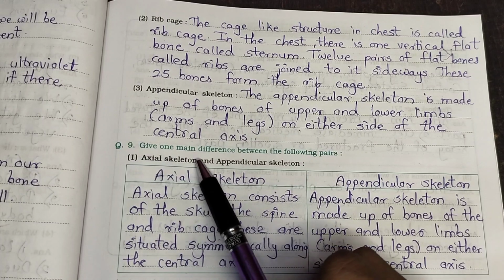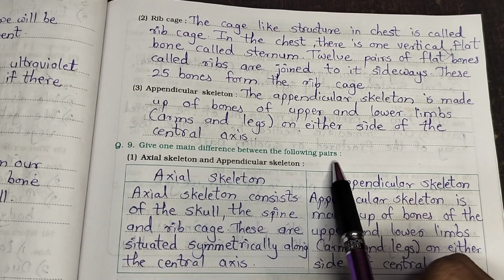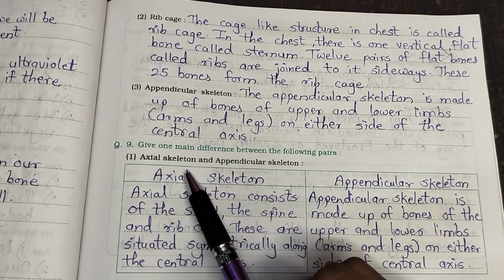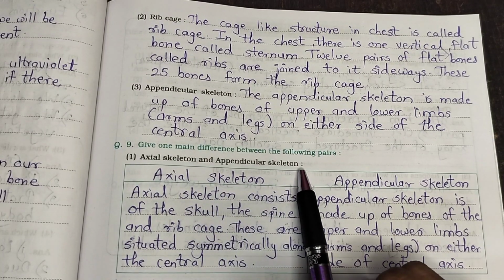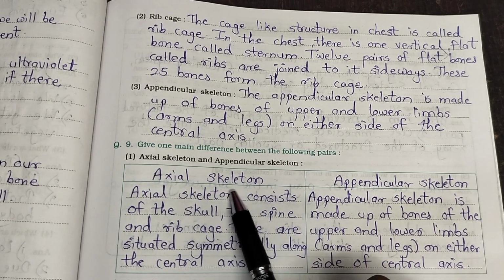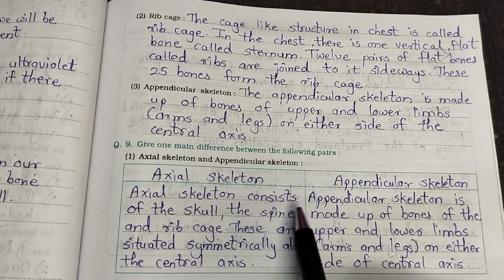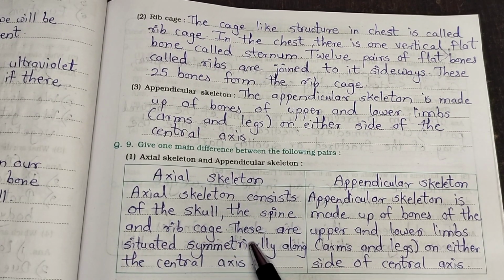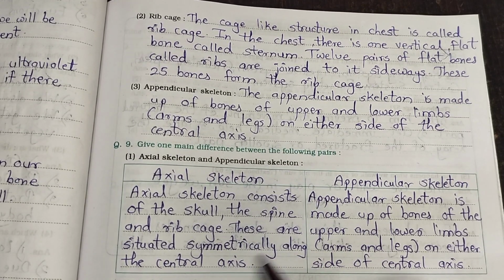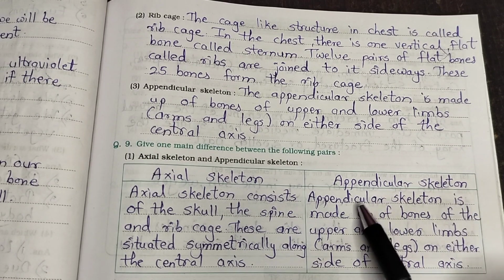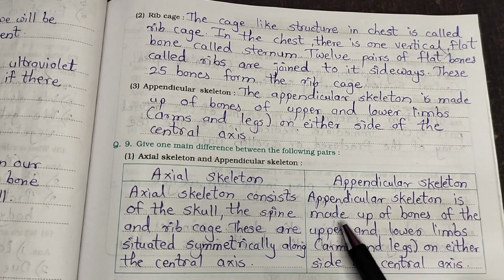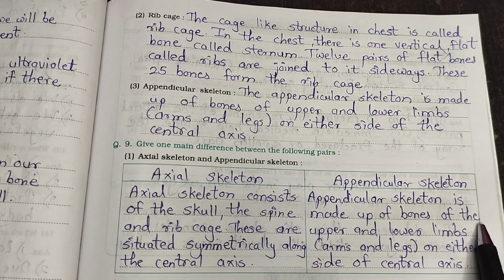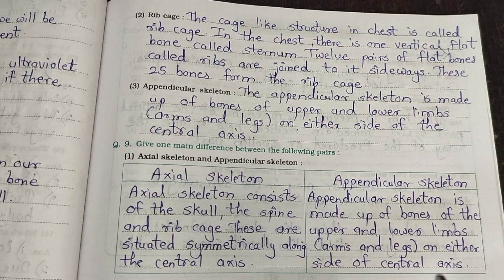Question number 9. Give one main difference between the following pairs. First, axial skeleton and appendicular skeleton. Axial skeleton consists of the skull, the spine and the rib cage. These are situated symmetrically along the central axis. Appendicular skeleton is made up of bones of the upper and the lower limbs, arms and legs on either side of the central axis.